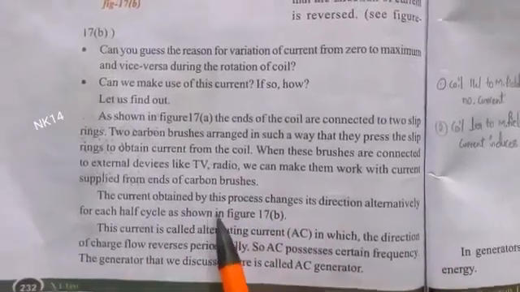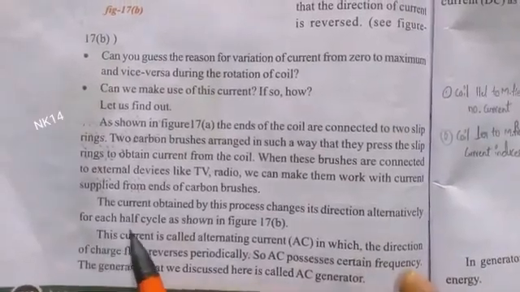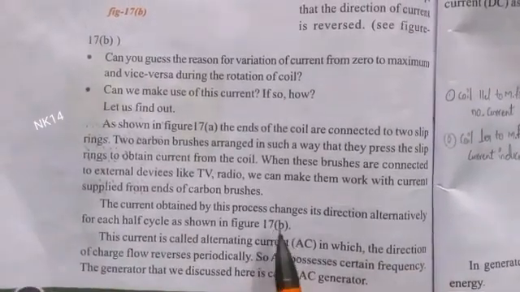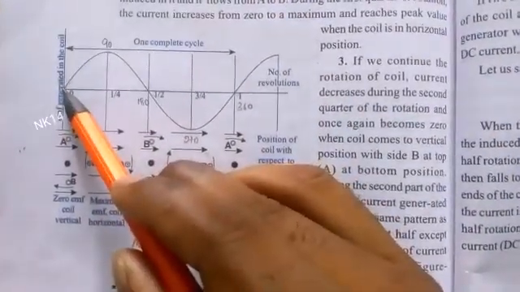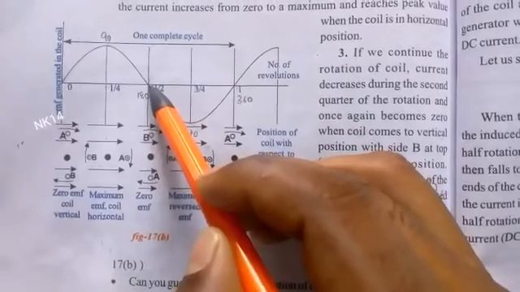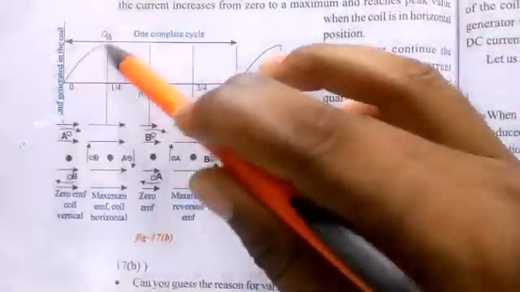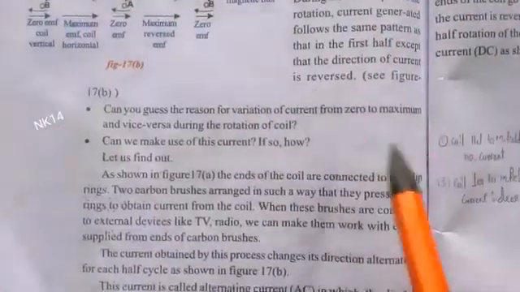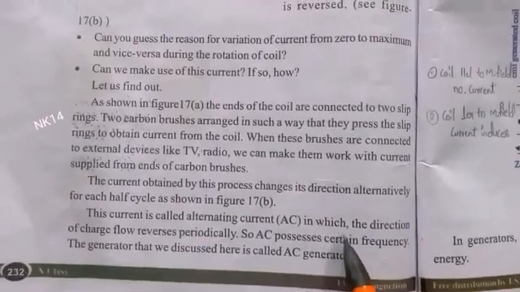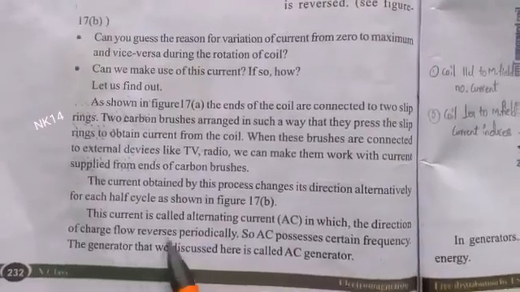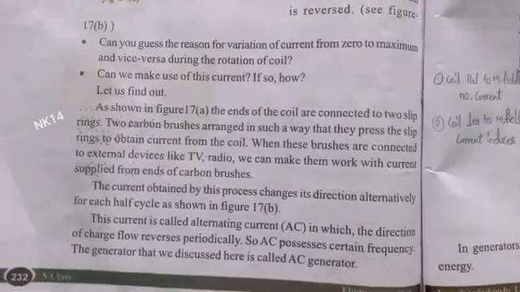Next, the current obtained by this process changes its direction alternately for each half cycle, as shown in figure 17b. Check the figure: in the first half cycle it reaches the positive side. In the next half it goes to the negative side. It is alternating, so this is called alternating current. In it, the direction of the charge flow reverses periodically. So AC possesses a certain frequency.